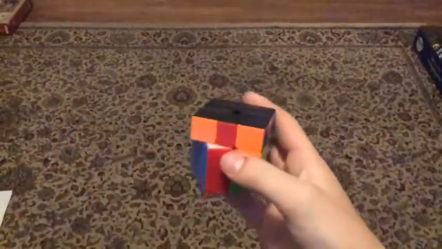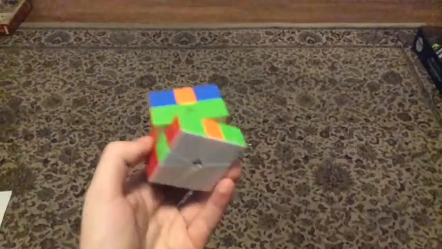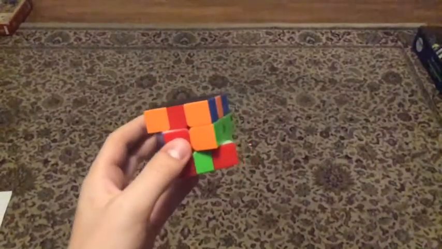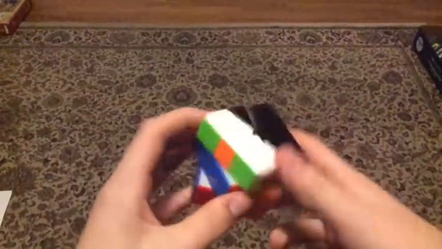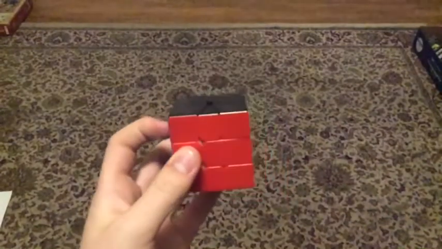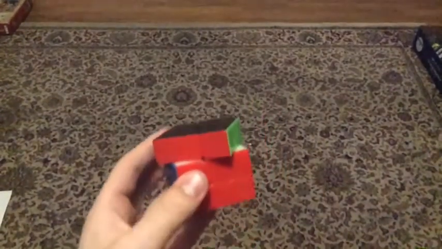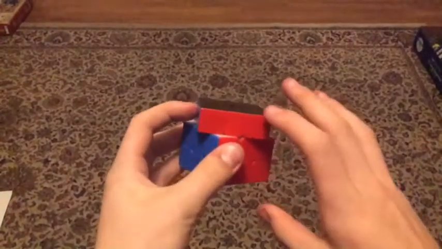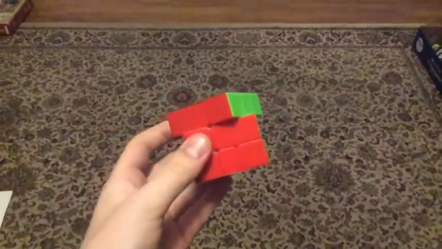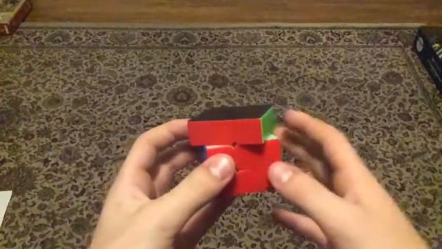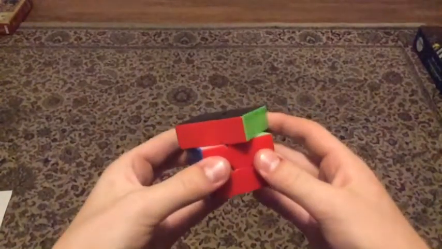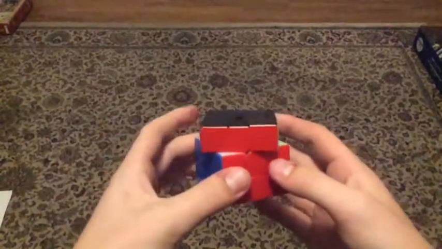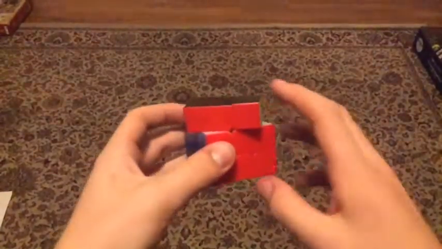Good U perms are, of course, better than bad U perms. For good U perms, I really just recommend learning the algs. They're just so good. I have an official 9.2 with a good U perm. Anyway, for good U perms, just learn the algs. They're not that hard. But for bad U perms, I like just doing this. It's pretty fast actually.